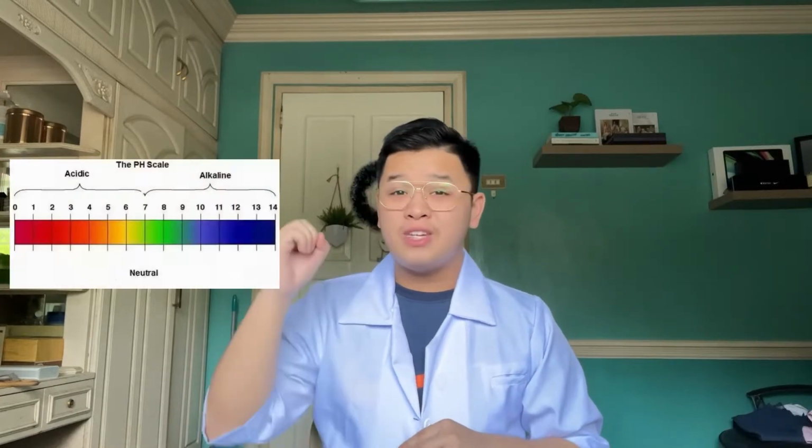Any compound or substance that has a pH value between 0 to 7 is considered acidic, whereas any compound or substance that has a value that ranges from 7 to 14 is considered a base. The pH level 7 is considered neither acid nor base, hence, it is known as neutral.